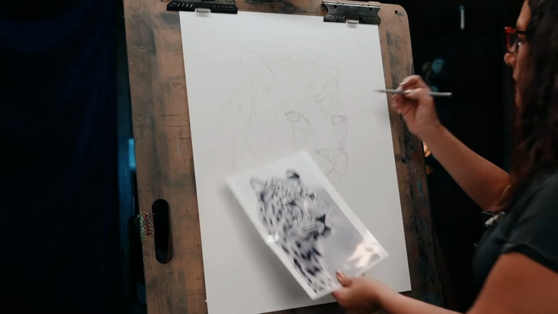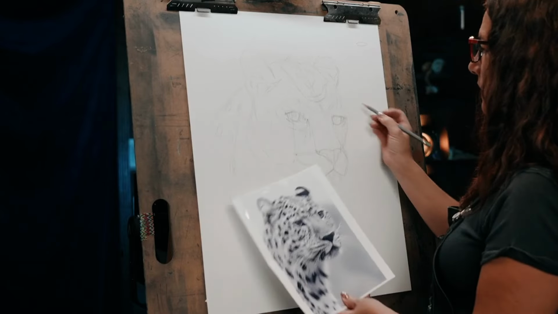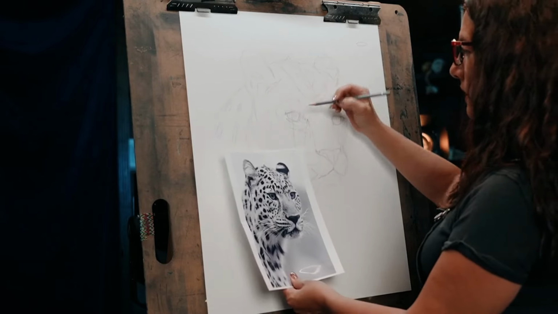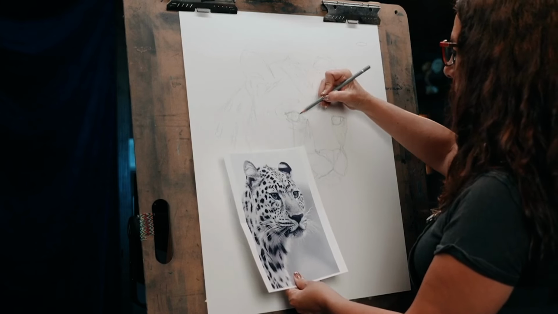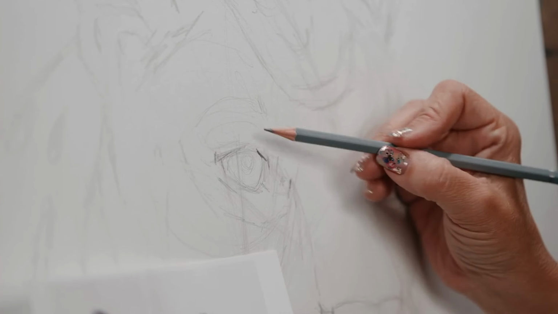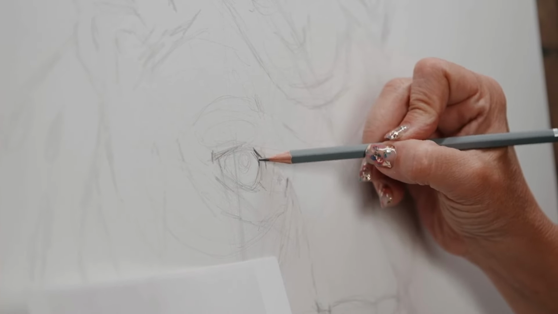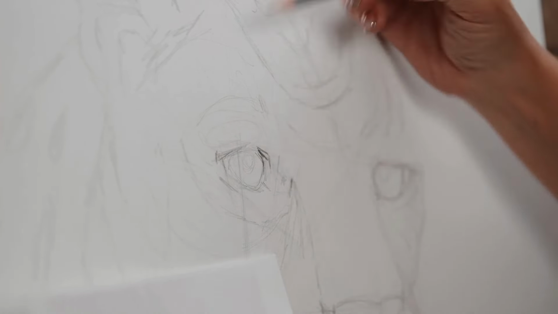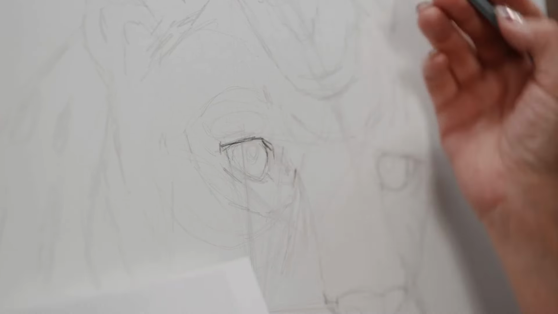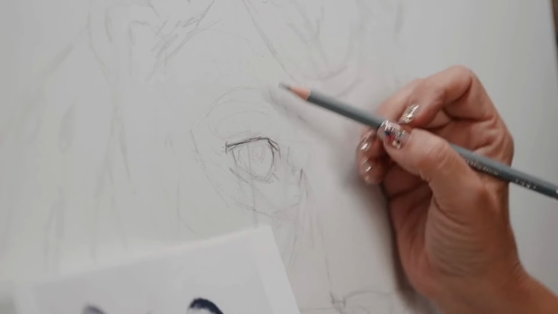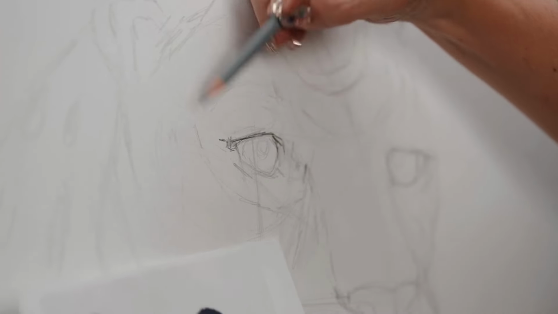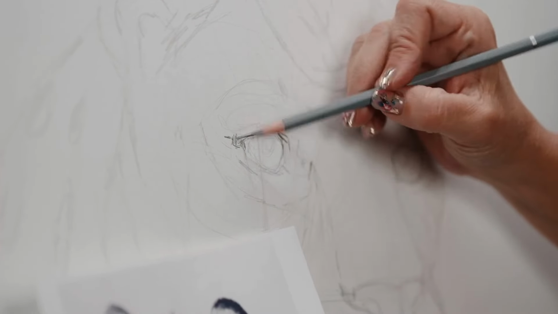Okay, here's a 4B. So now I'm going to reiterate all the correct lines because I have a lot of lines here. And I'm going to darken the ones that I want. We're not shading yet. That's going to be after the break. But this is going to set us up for shading. So I'm darkening the lines that I like here. And that's where I can start drawing those spots.